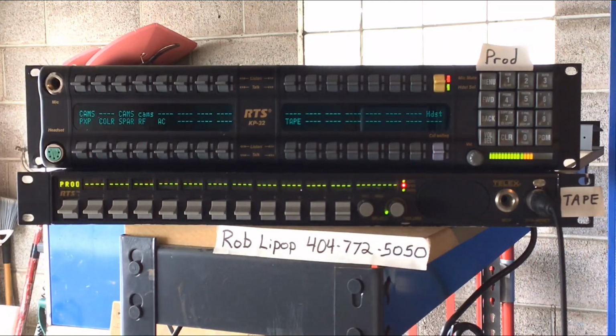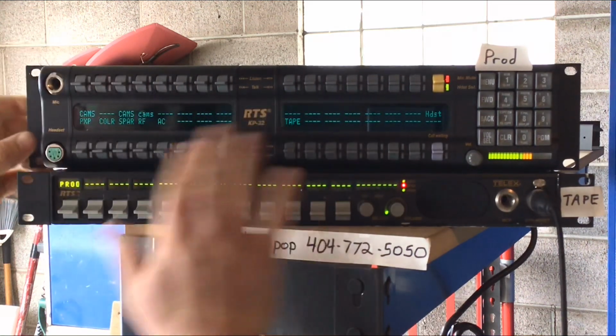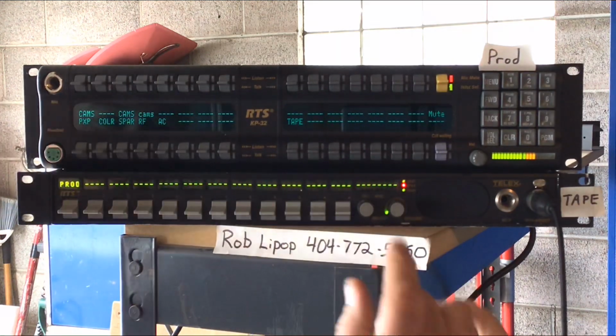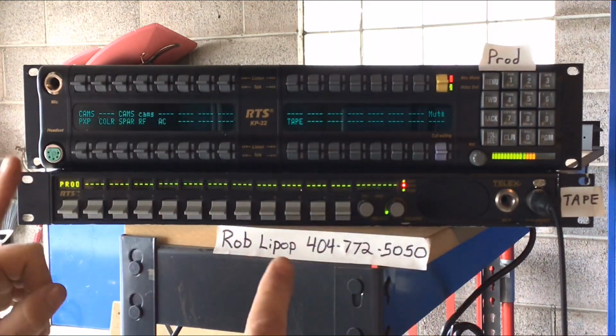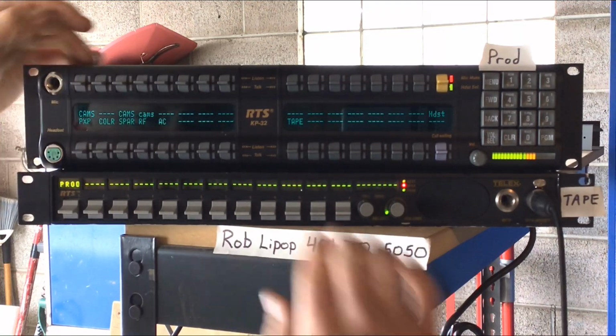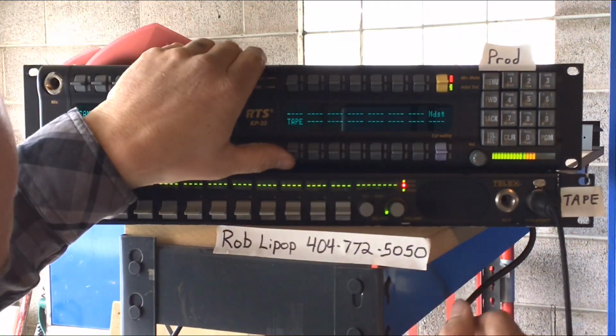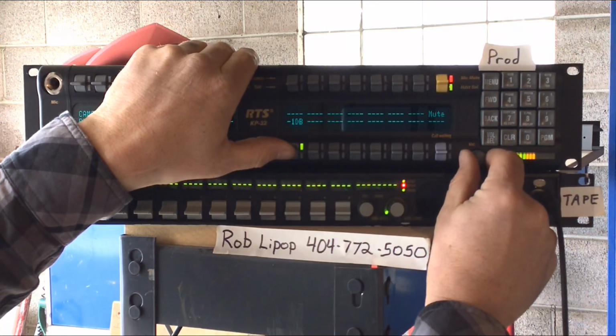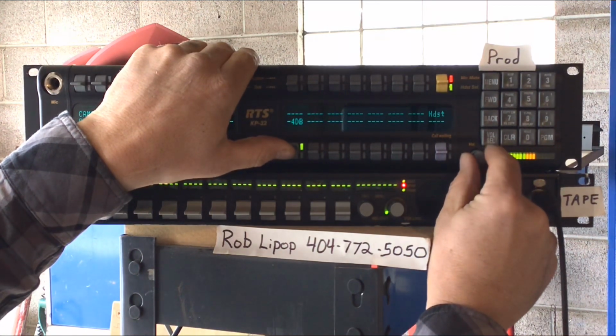Okay, then the next thing I want to talk about is listen volumes. Let's say you're listening to a number of things in this panel, but one thing is way louder than it should be. I want to show you how to adjust your individual listen volumes. I'm going to adjust the listen volume here for tape. I'm going to lift on this button, and at the same time, I'm going to roll the volume knob.